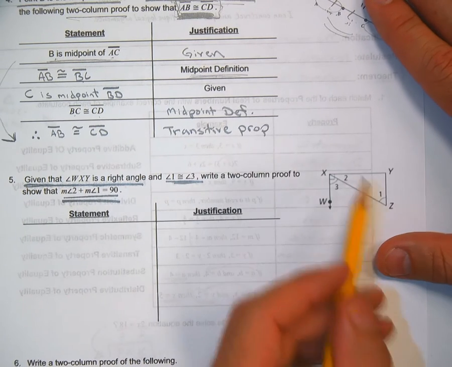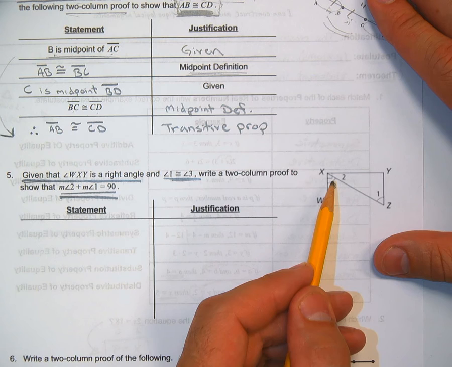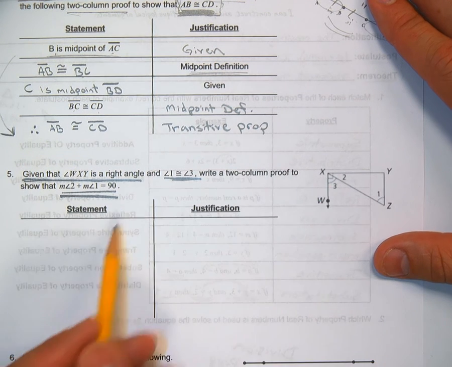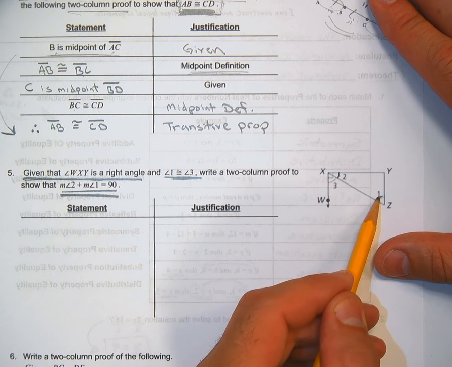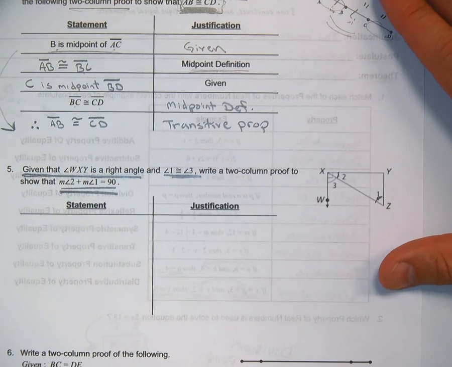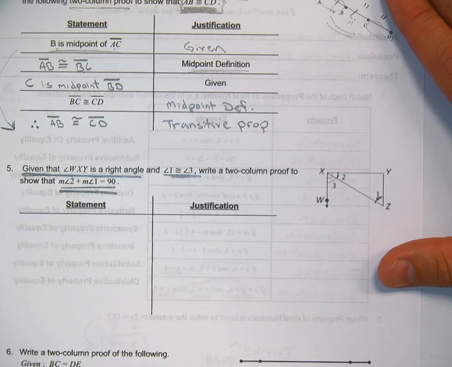And at first when I looked at that, I thought, well, that's obvious. It's right here. But that's showing the measure of angle 2 and the measure of angle 3 is 90 degrees. We want 1 and 2. This angle plus this angle apparently equals 90 degrees, and we need to figure out how we know that that is true. I'm hoping you can already see it.